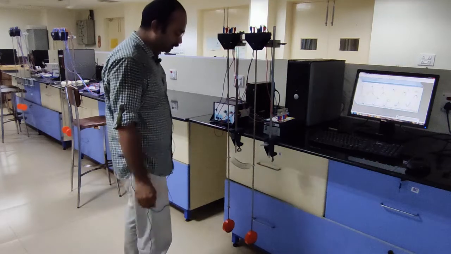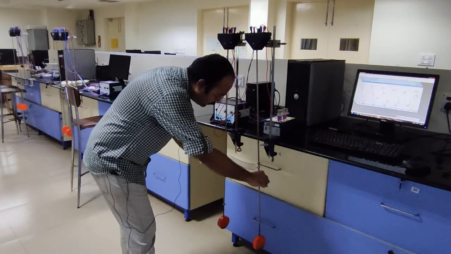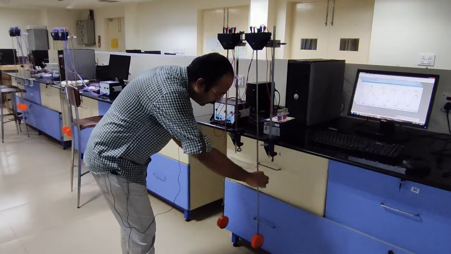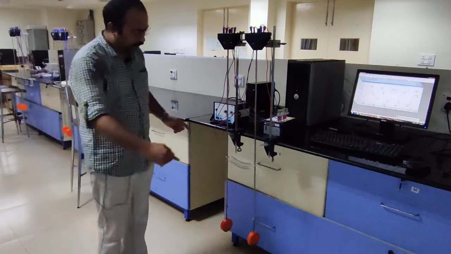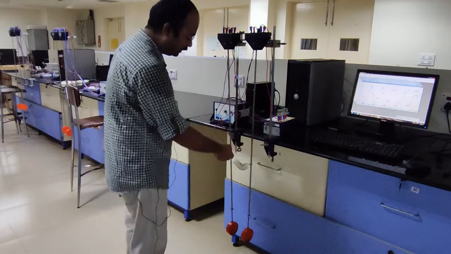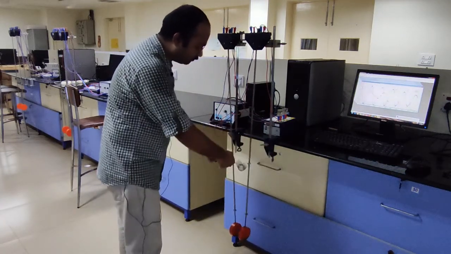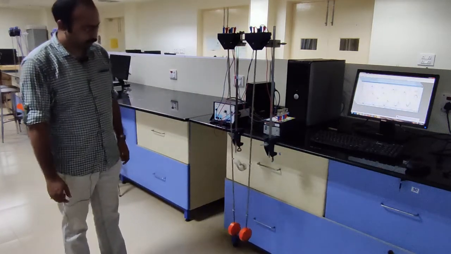The other one is if we take them a little bit apart, thereby extending the spring. Then they come together, go out, come together, go out, and you can see that the spring is getting compressed and extended, compressed and extended. This is essentially the out of phase motion.